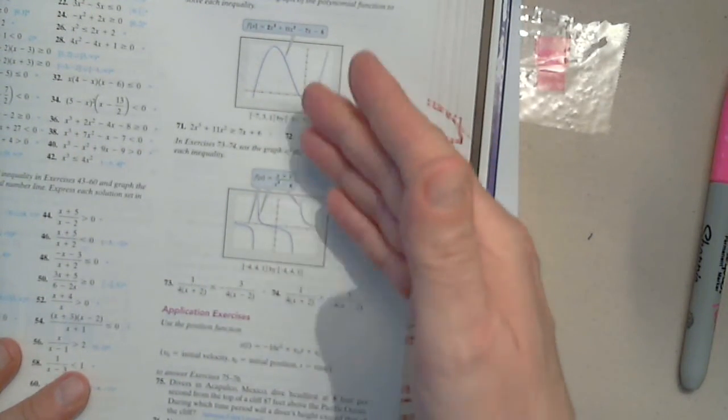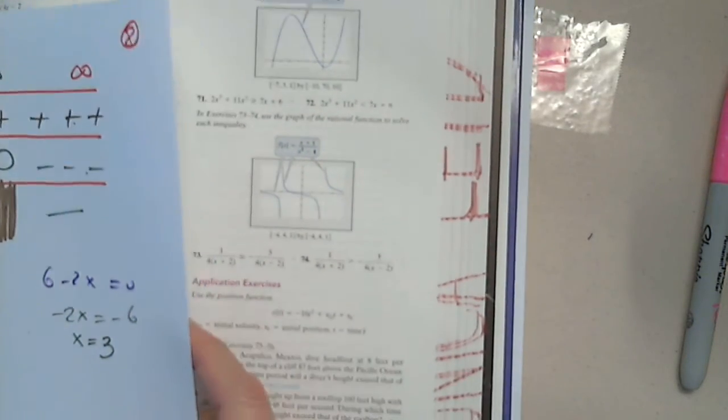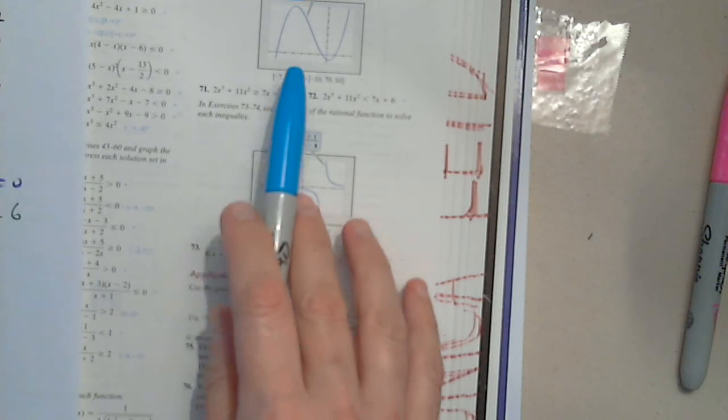Which of these two graphs do you want to use to solve the inequality we're asked about? The rational or the polynomial? Okay, I'll pick the polynomial.